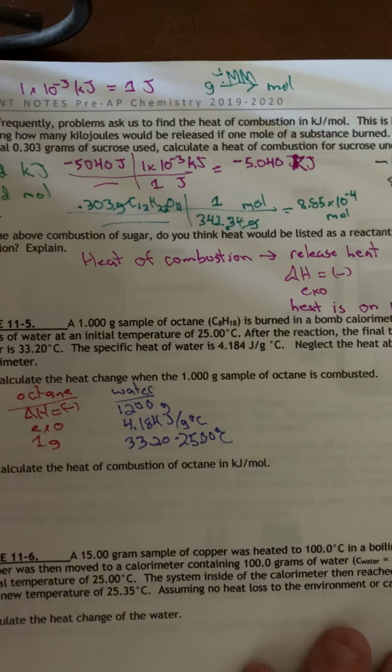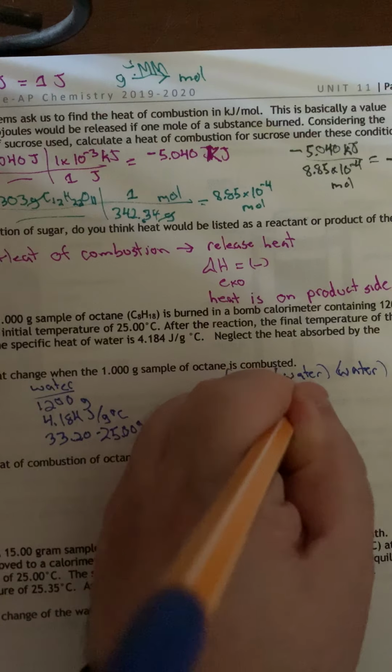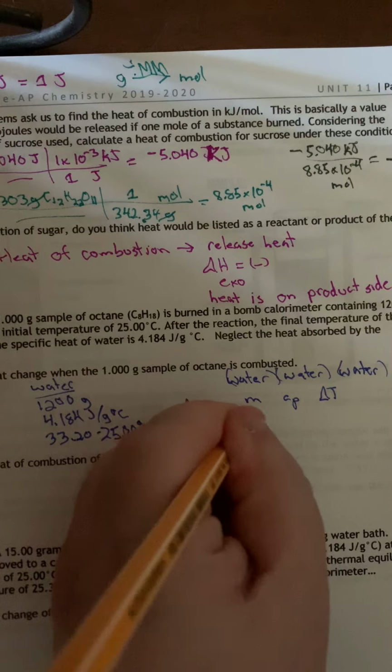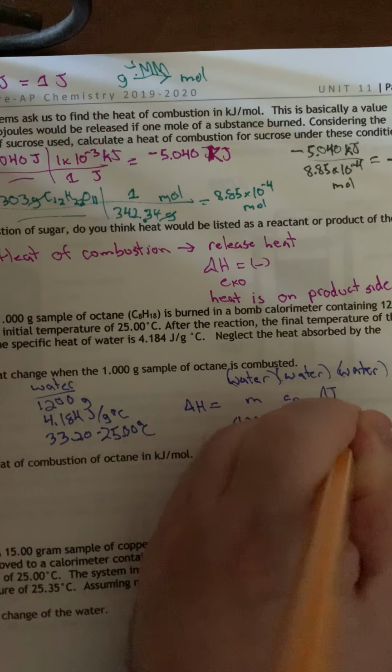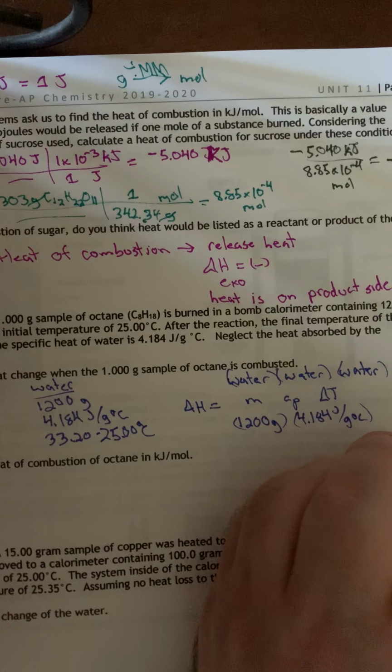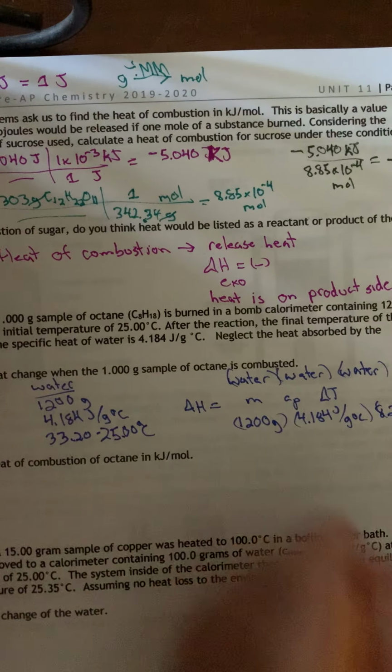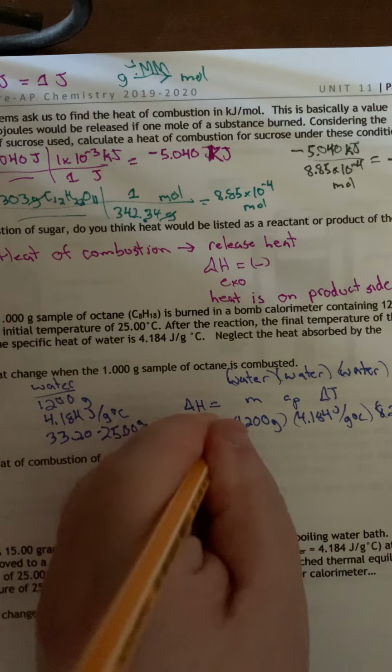So delta H equals m c delta T. We have 1,200 grams, 4.184 joules per gram degree Celsius, and delta T here is 8.2 when you subtract those numbers. So we have a delta H of positive 41170 joules gained by the water.